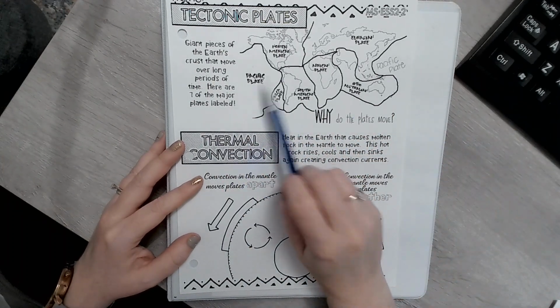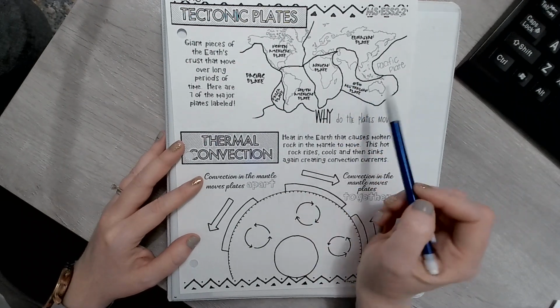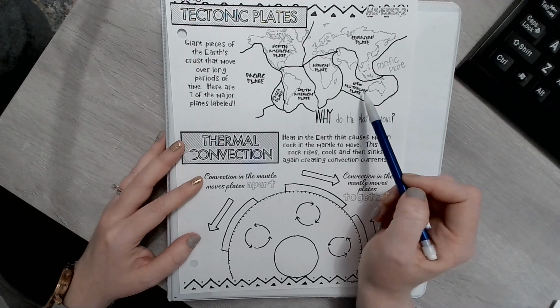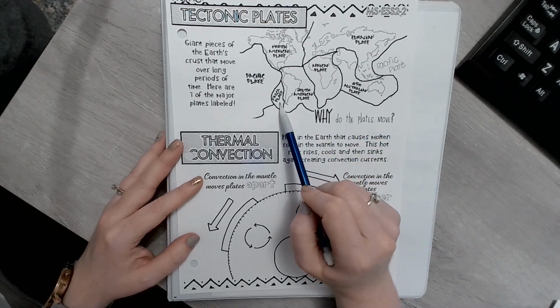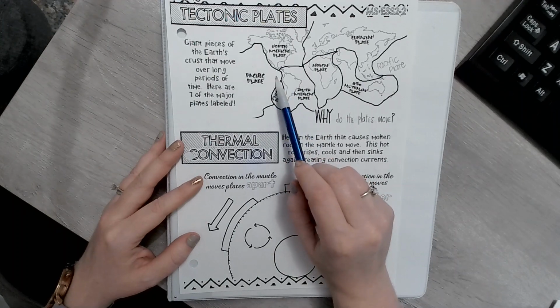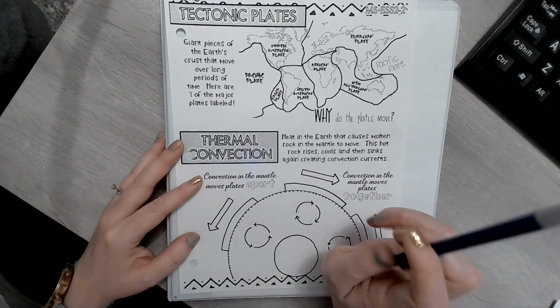So the Pacific plate is here, but it also extends over here near the Eurasian plate, the Indo-Australian plate, African plate, South American plate, the Nazca plate. There's a couple in here that we're going to focus on later, and then the North American plate.